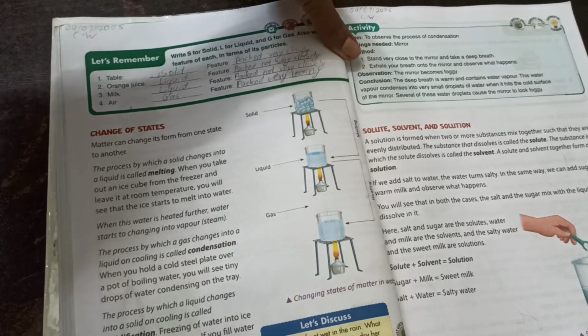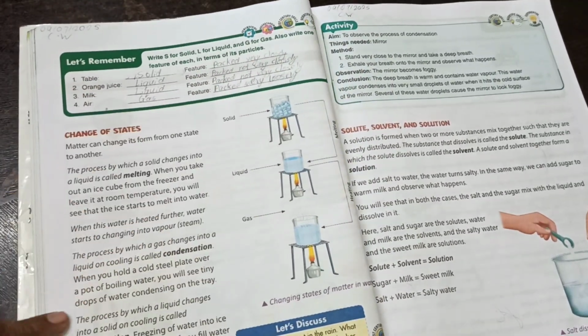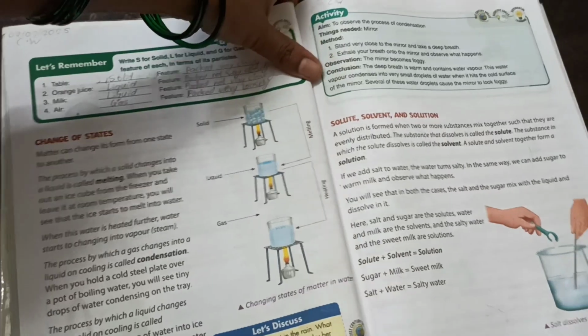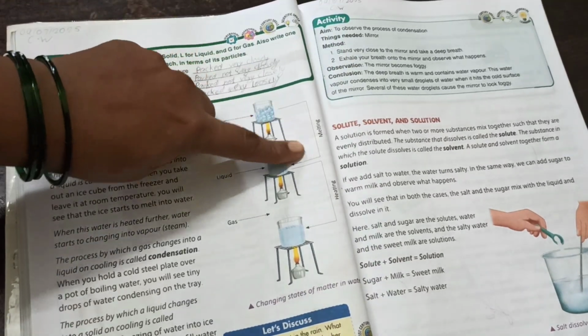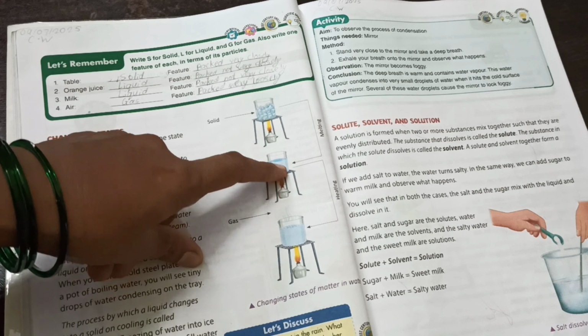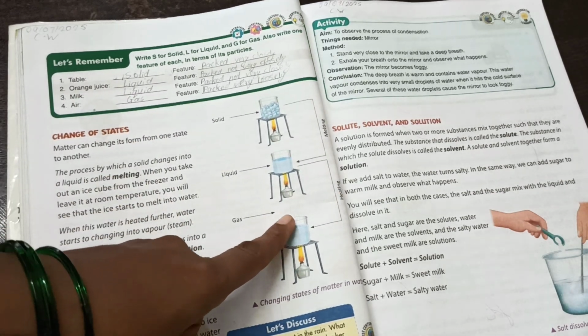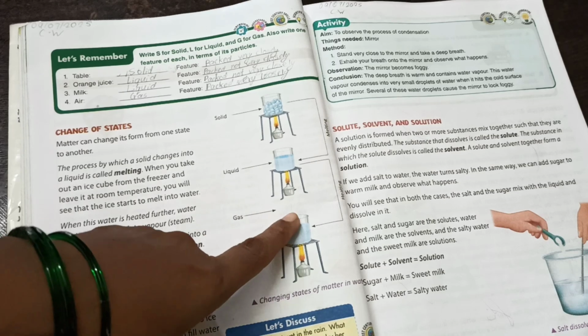You can see ice inside, here fire on, and this process is melting. You can see here liquid. And then liquid becoming a gas, this one.